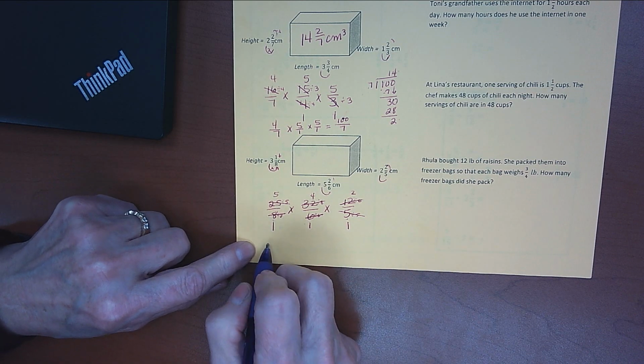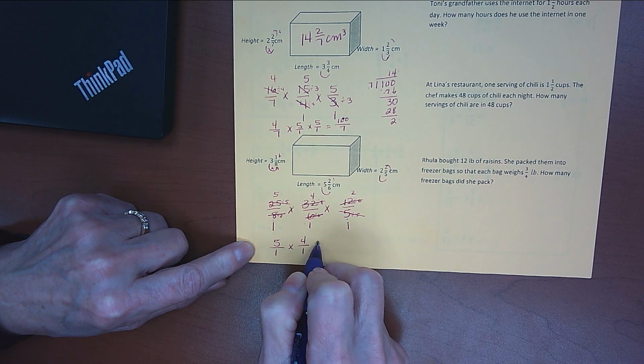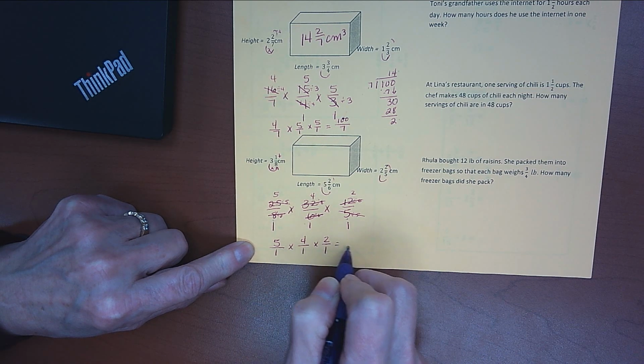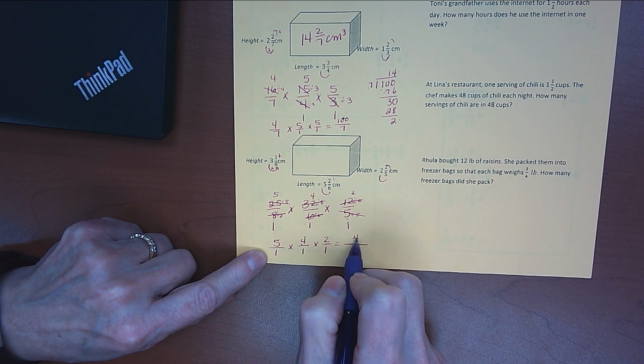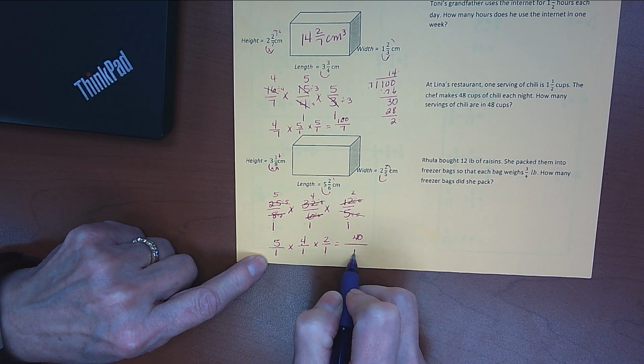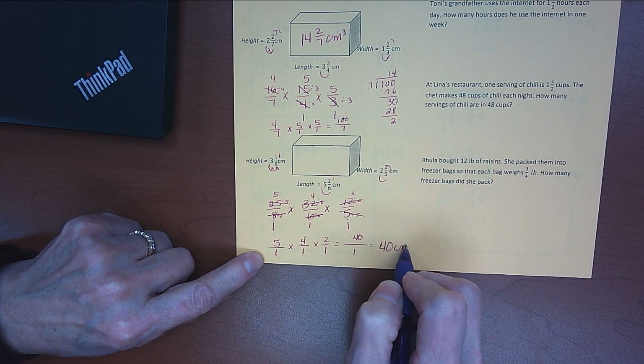So let's figure out what we're left with here. We're left with 5 over 1 times 4 over 1 times 2 over 1. 5 times 4 is 20, 20 times 2 is 40, 1 times 1 times 1 is 1, so this is 40 cubic centimeters.